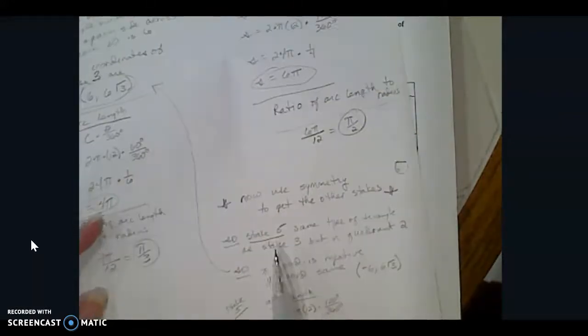So now that I'm in quadrant 2, my x and my y are going to switch. So remember, in stake 3, I had 6, 6 root 3. But now because I'm in quadrant 2, my x becomes negative. So here's stake 5. It's going to be a negative 6, but my y value still stays the same.